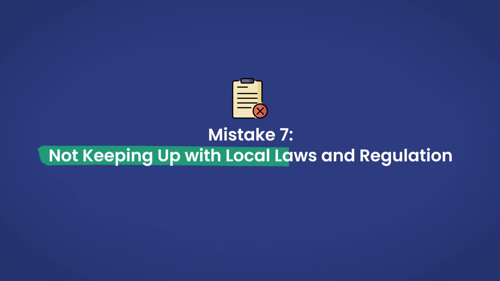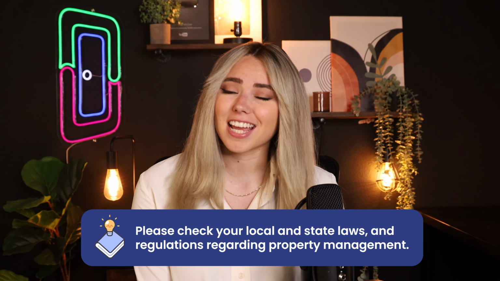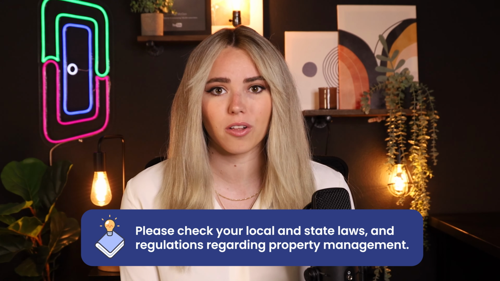Mistake number 7 is not keeping up with local laws and regulations. This one goes without saying and is one of the most important things to pay attention to. Property manager laws and regulations vary by state and by city, so make sure you stay up to date on any changes and comply with all local laws.